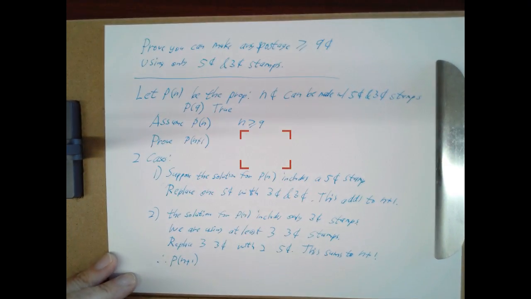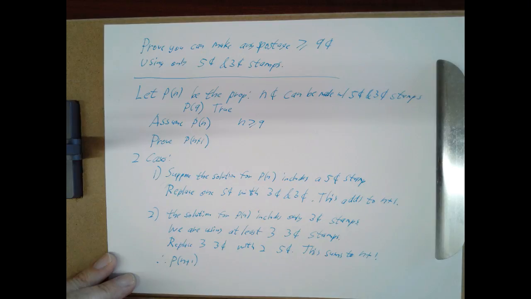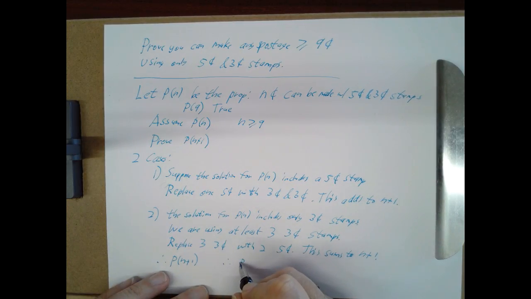So since starting with P of n, we've proved P of n plus 1, and we also proved P of 9. Therefore, P of n is true for all n bigger than or equal to 9.